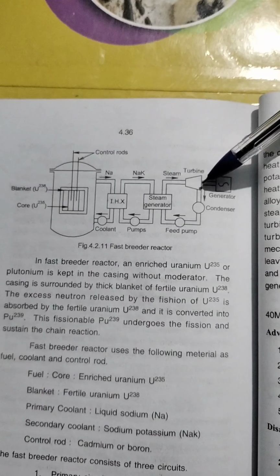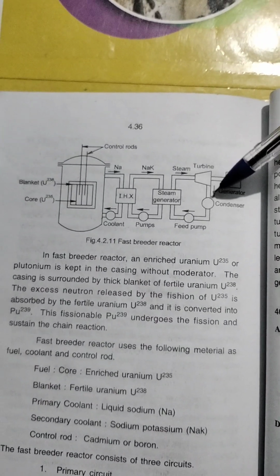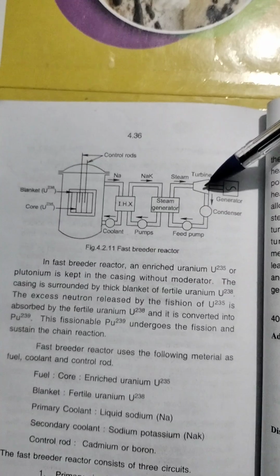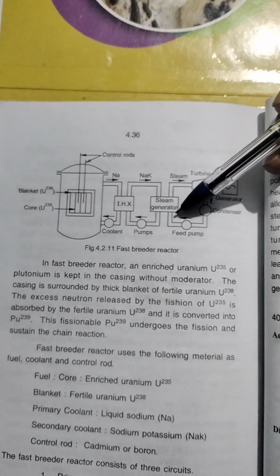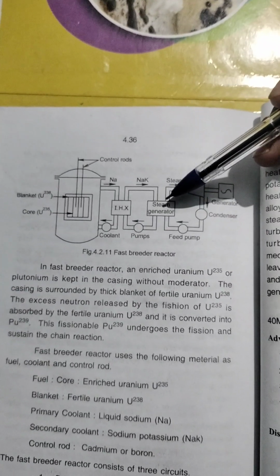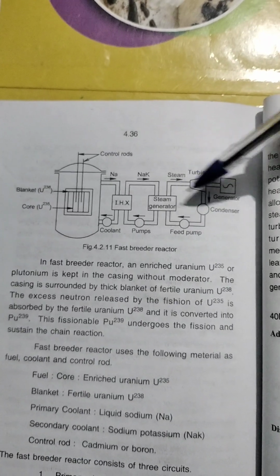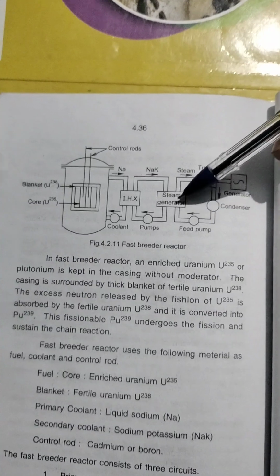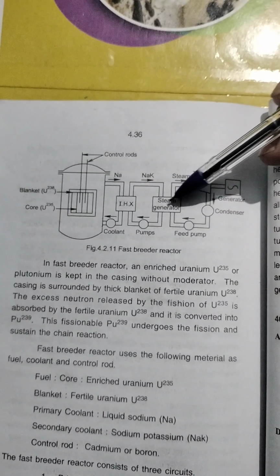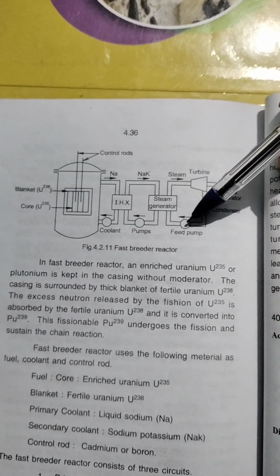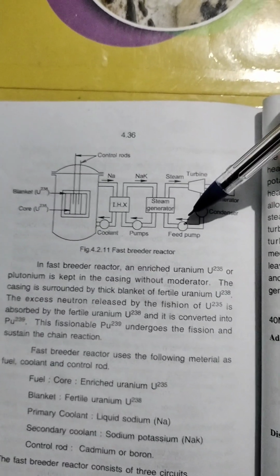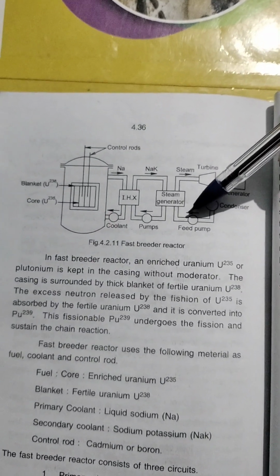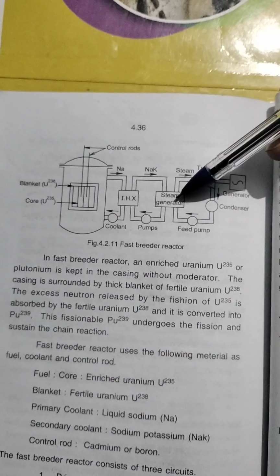Why do we change the steam to water? Because if we directly put the steam to the generator, the steam does not take much heat. So we change it to water, and water takes more heat from the NaK. We give the water to the feed pump. The feed pump pressurizes the water and sends it to the steam generator.